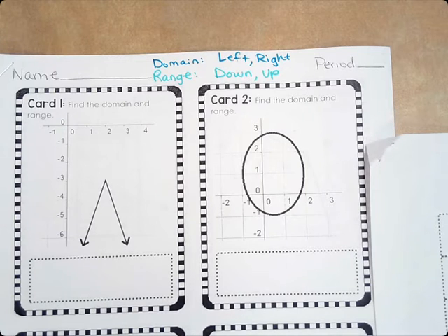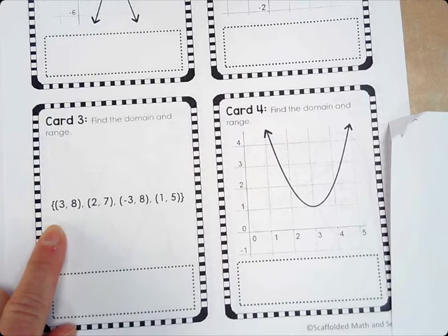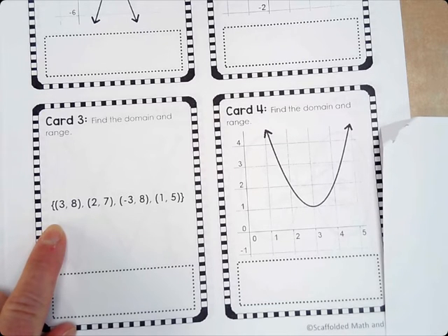So this assignment has both continuous and discrete. So with continuous, you're writing it as an interval. With discrete, like this, you are just making a list of your x values and a list of your y values.